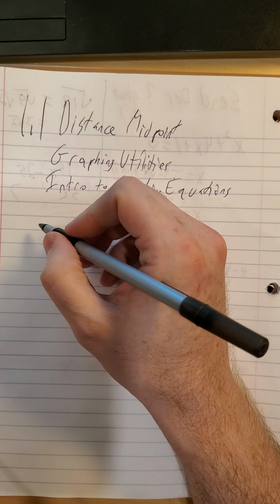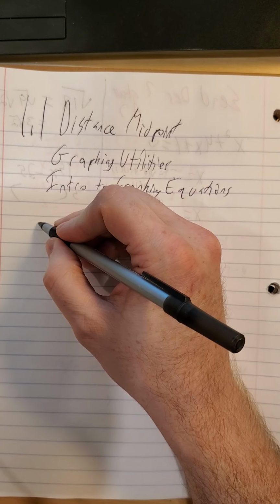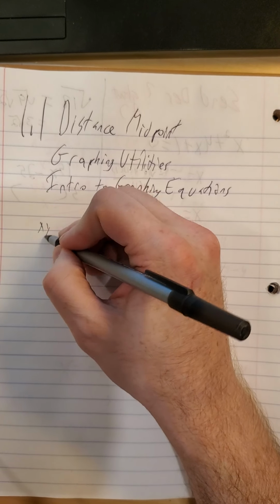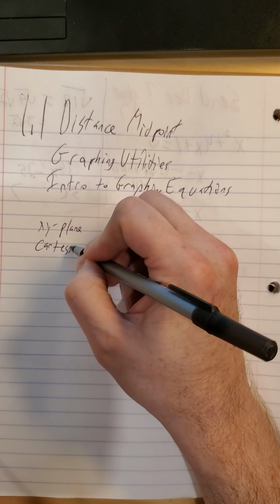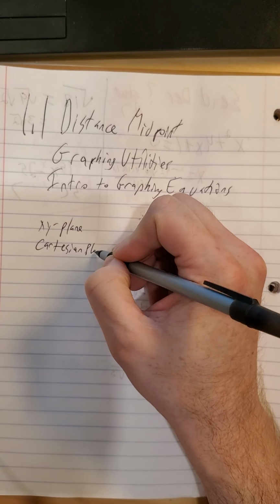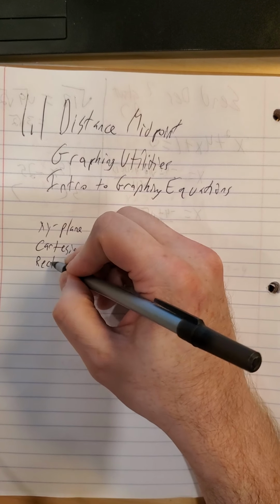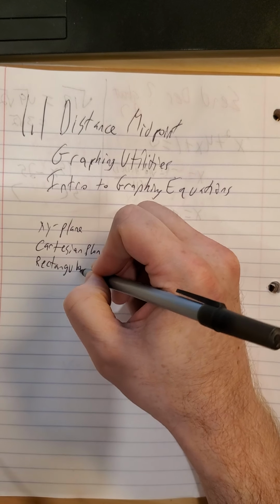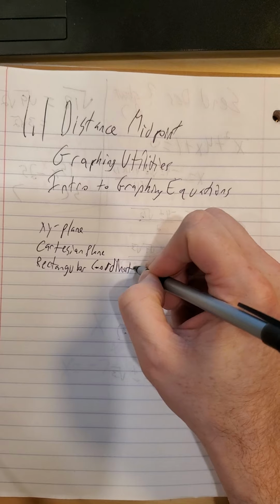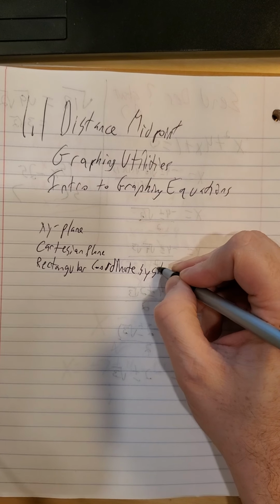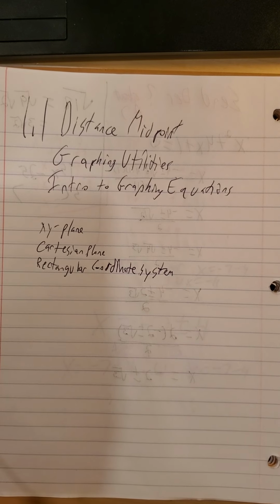So just a quick little mini review on the different names that we have for the XY plane, also called the Cartesian plane, also called the rectangular coordinate system, and those are really all just talking about the same thing.